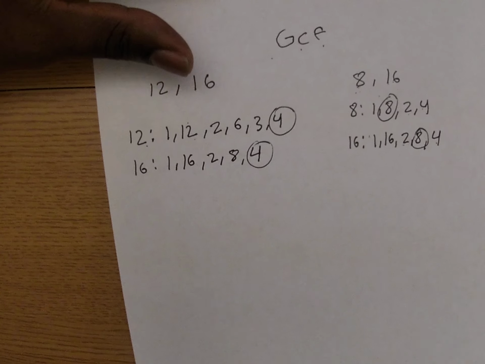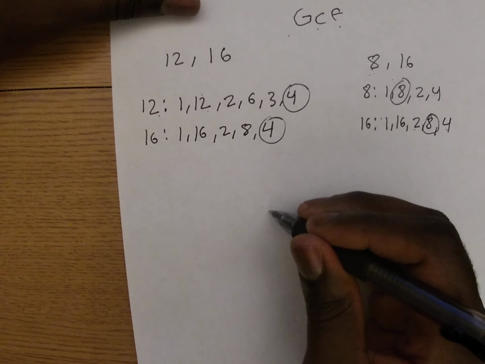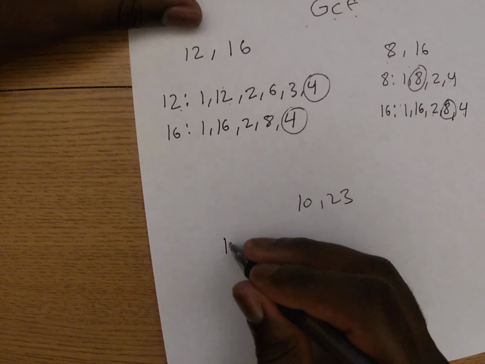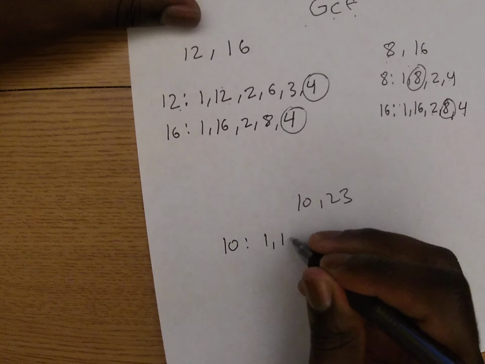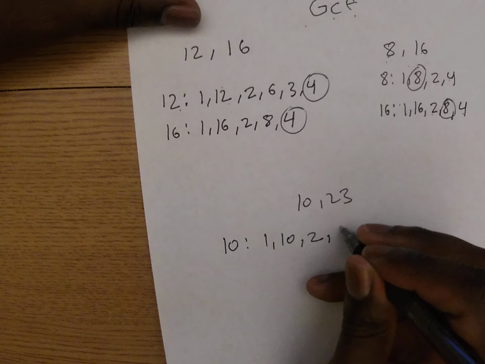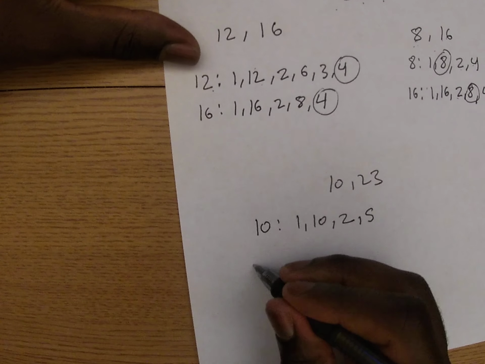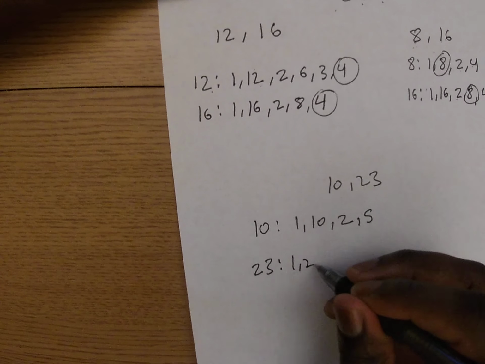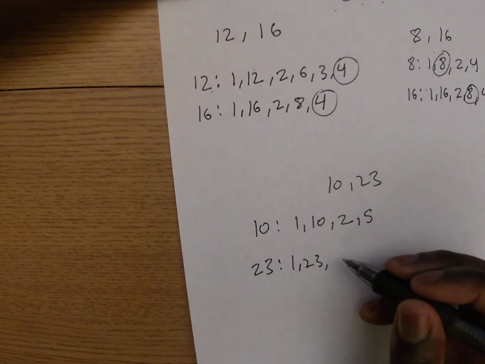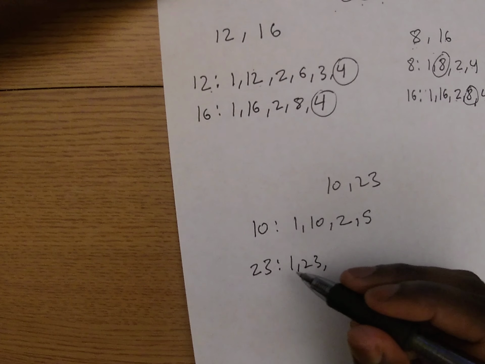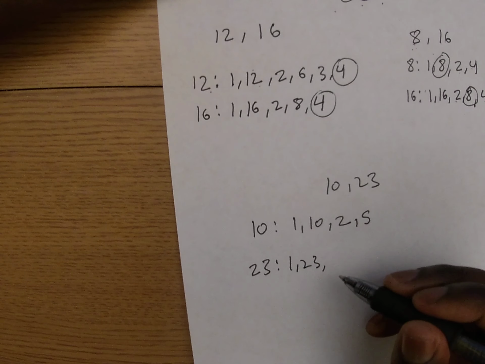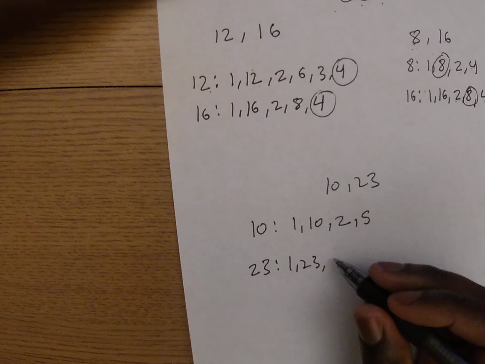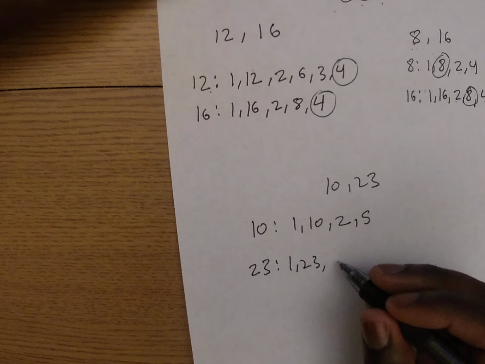Alright, let's look at one more example. The last one I got is 10 and 23. First let's look at 10: 1 and 10, 2 and 5. Let's look at 23. 1 and 23. Is 2 a factor of 23? 2 times 11 is 22, 2 times 12 is 24, so no. 3, no. 4, no.